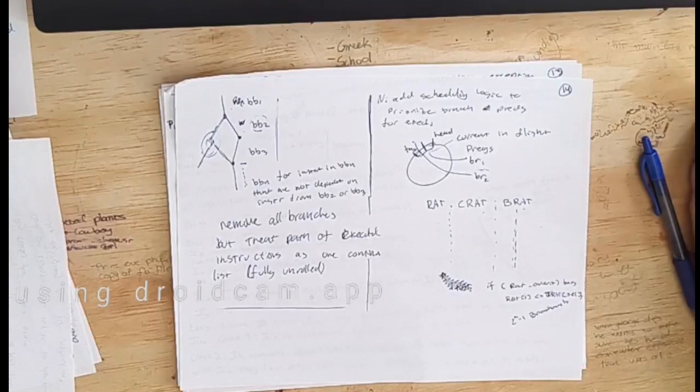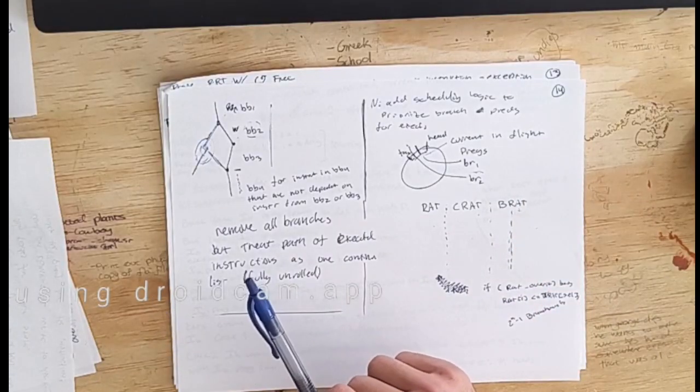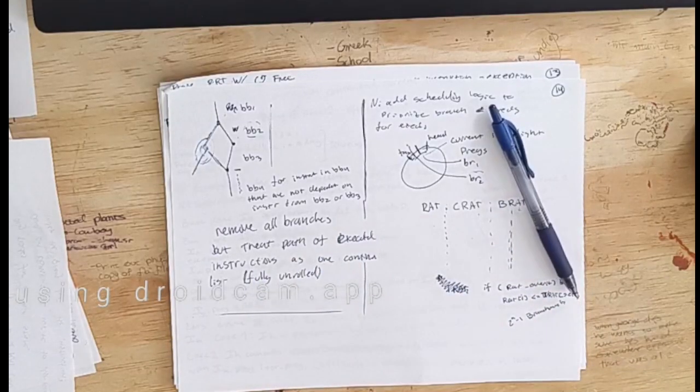And he's back. Crazy. Ooh, droidcam.app. You can see what I'm using for the desk. Nice.